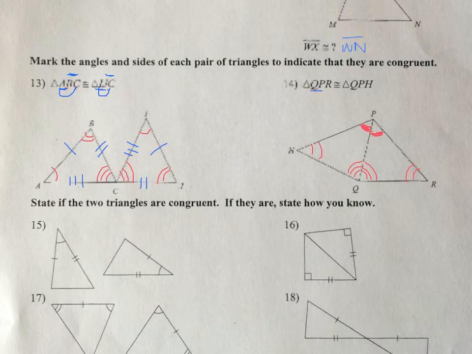First two letters, QP, QP. First two letters, QP. Then PR with PH. PR with PH. Double congruency mark. First and third letter, QR. 1, 2, 3. First and third letter, QH. 1, 2, 3. And that's what you need to do also on the test, okay?